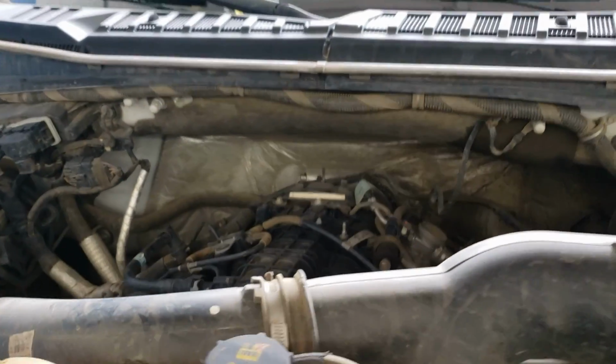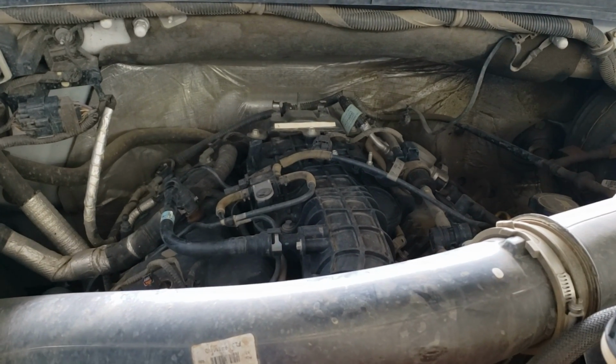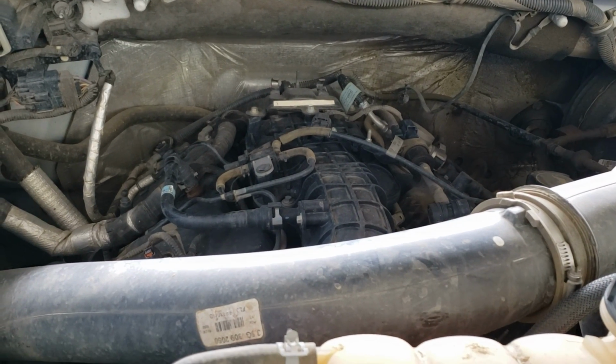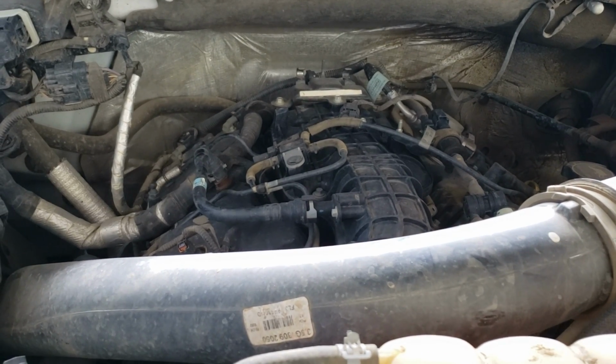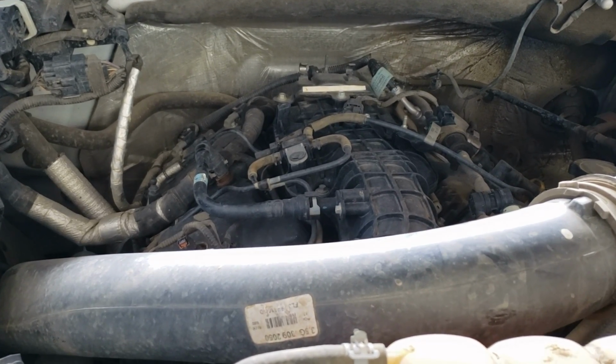We can also see some vibration up here in the engine room. We can also hear a tick in the engine that we want to see if that's related to the complaint at all.